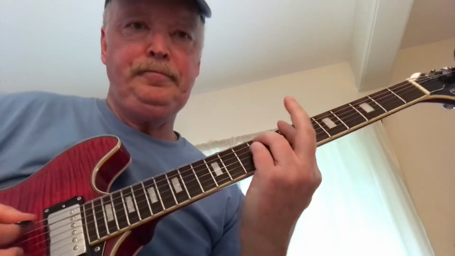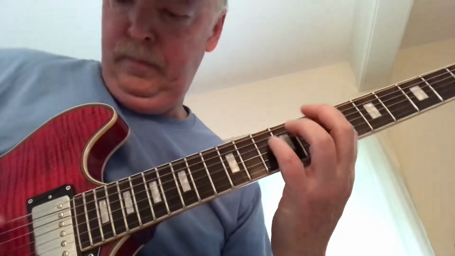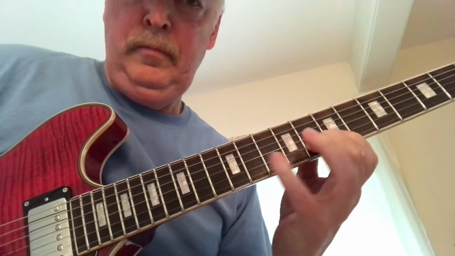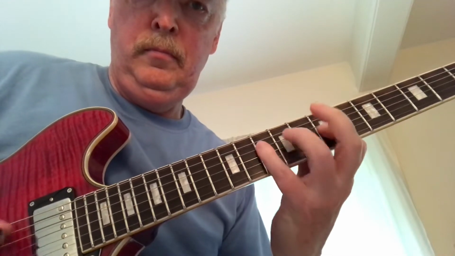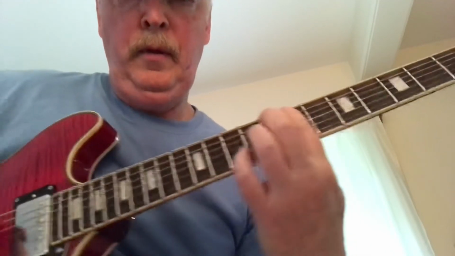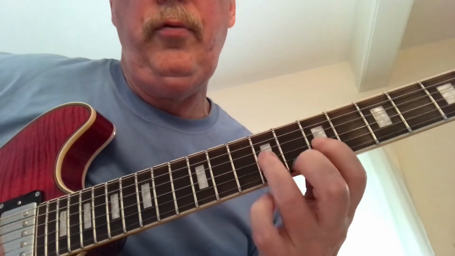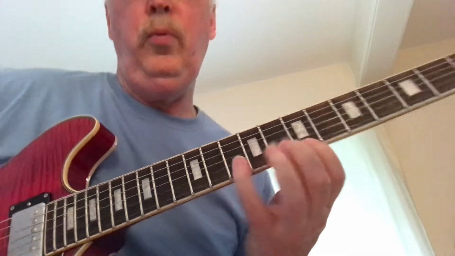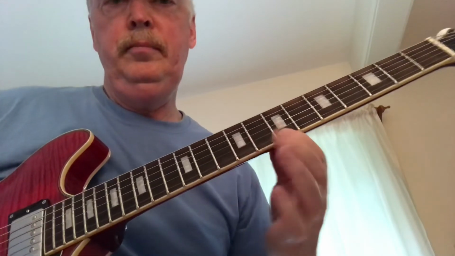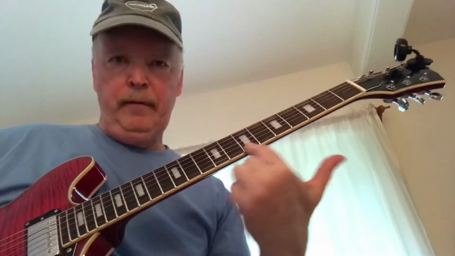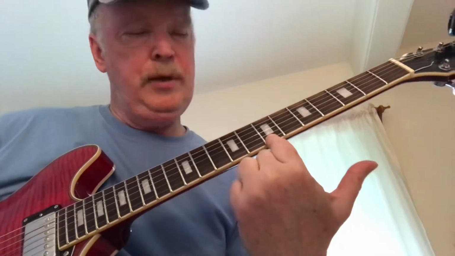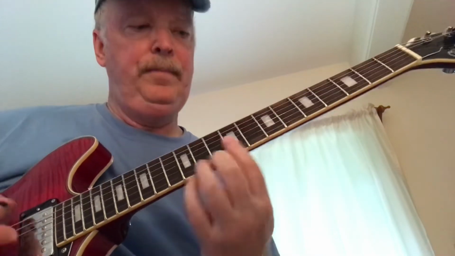Here's B minor. Again, 1, 2, 4, 1, 3, 4, 1, 3, 4, 1, 3, 1, 2, 4, 1, 2, 4. And again, we want to resolve a lot of our phrases to the root note. In this case, for the B Phrygian would be B. Here's C Phrygian.